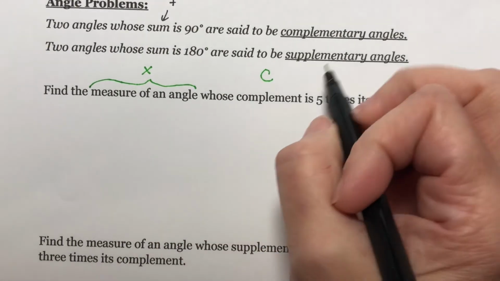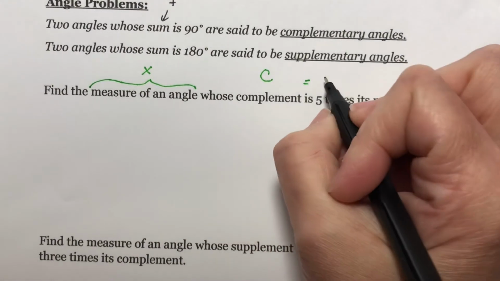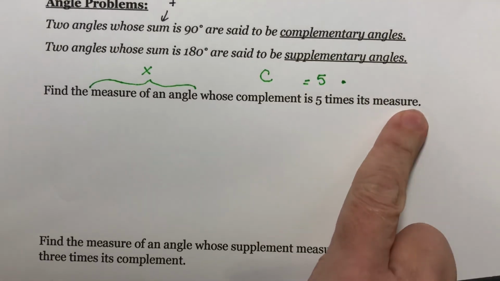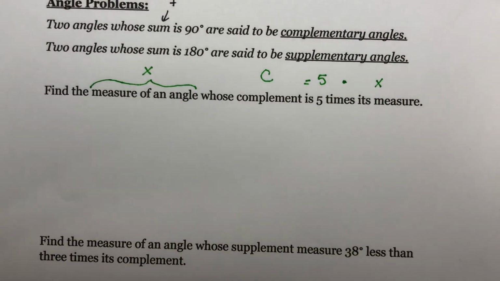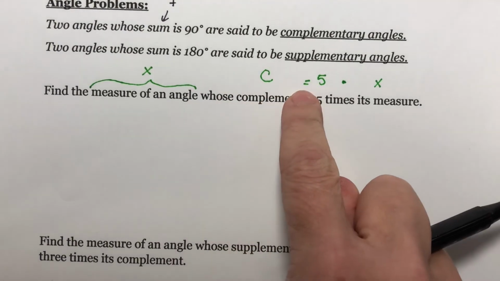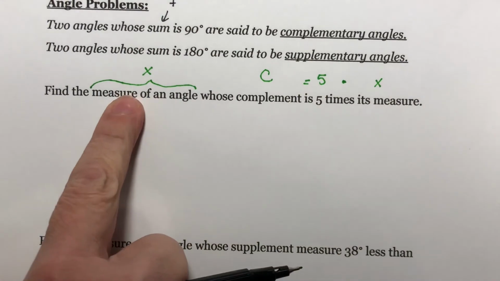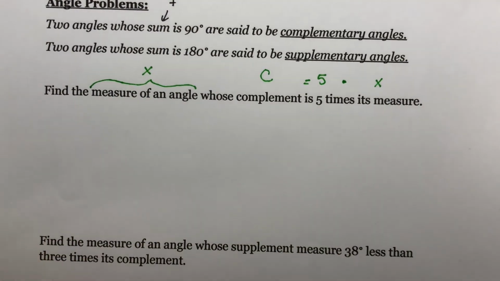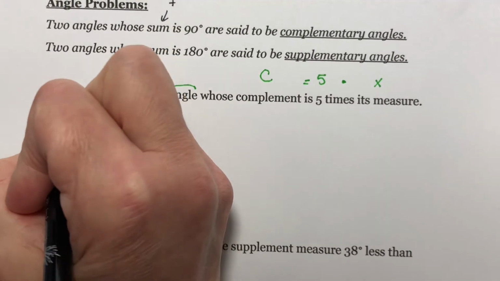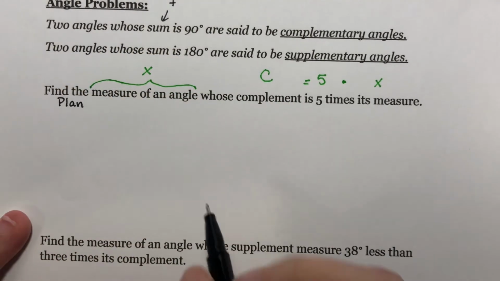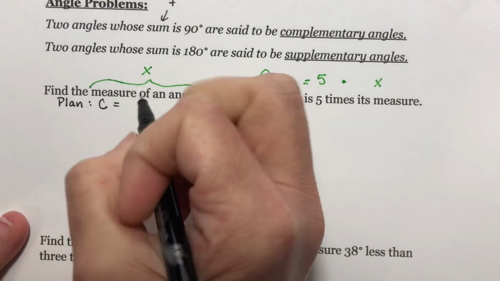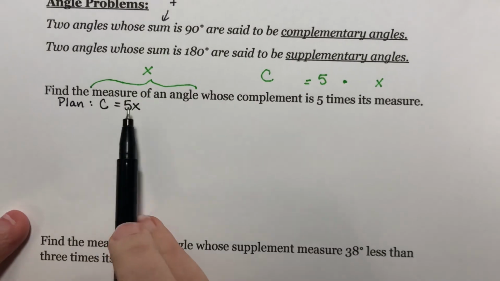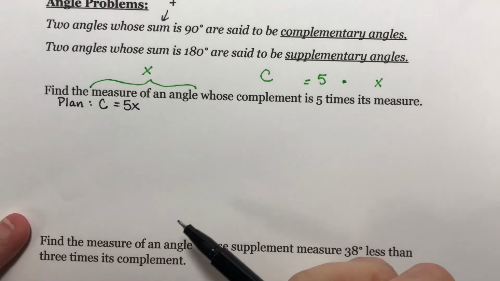Whose complement is 5 times its measure. We said the measure is x. It is x on this side as well. Okay. All I know right now is that the complement is 5 times x. We're supposed to find the angle. All right. So my basic plan, my basic strategy is going to be that the complement is 5 times its measure, 5x. Remember, we're lazy. That's 5 times x. We don't have to write the dot.